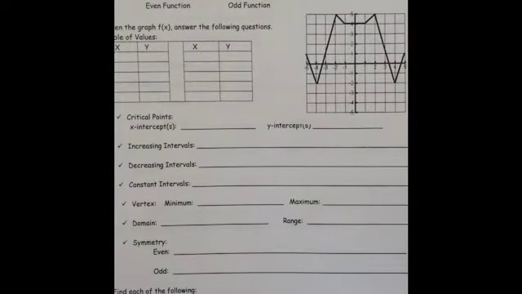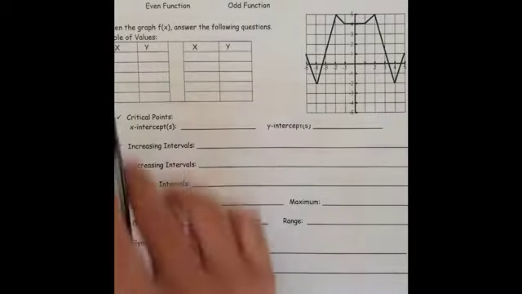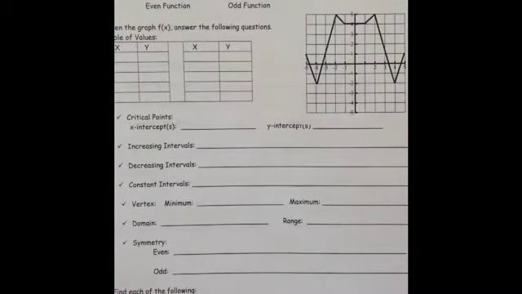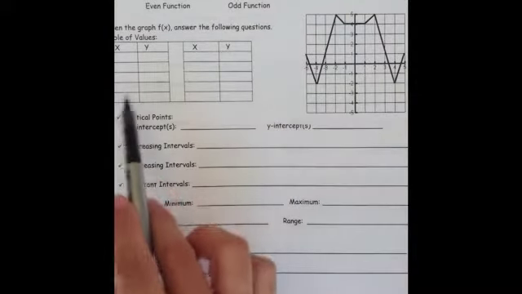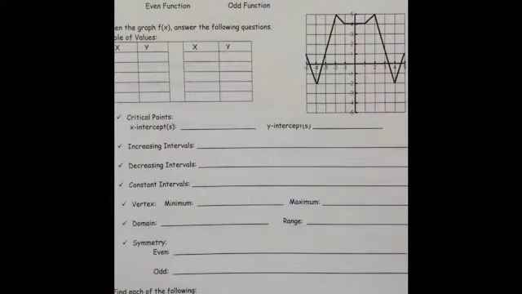And here we go. Today we're looking at 1.5, several vocabulary words that you're going to recognize from the past. Our first task here is, given the graph of f of x, answer the following questions. So from this graph, they want you to fill out a table of values. One thing I suggest is that you always read your graph left to right.